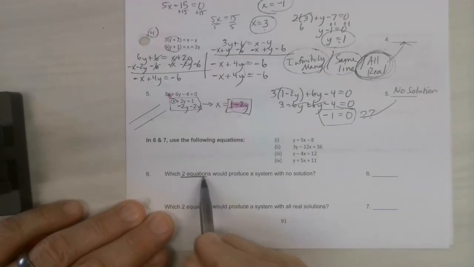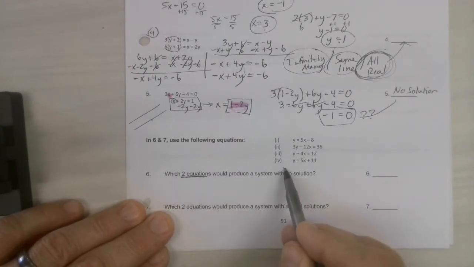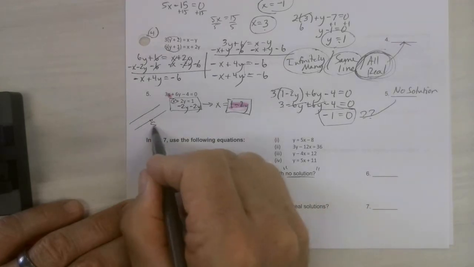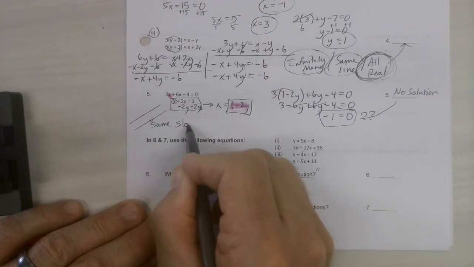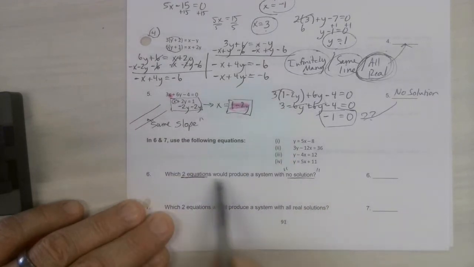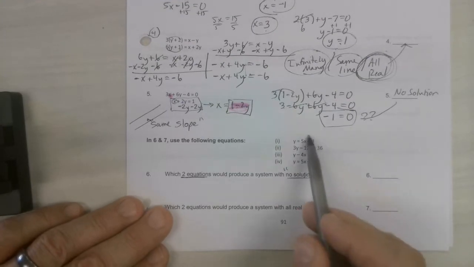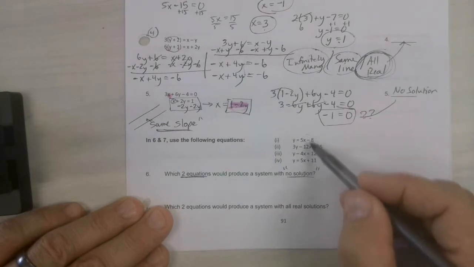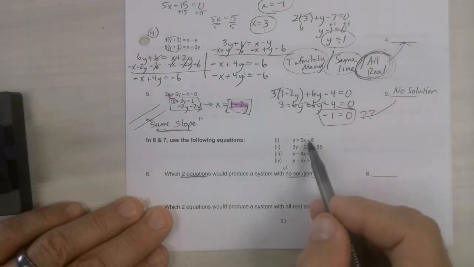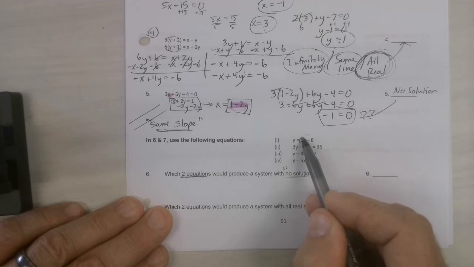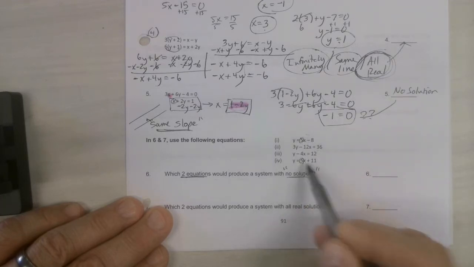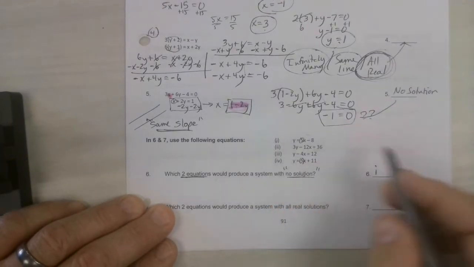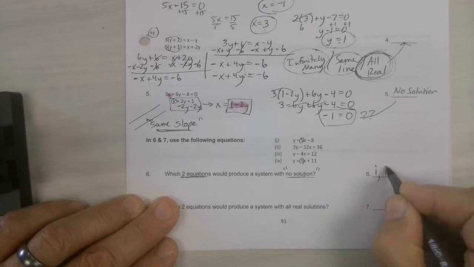Which two equations would produce a system with no solution? Well, no solution means they're parallel lines. Parallel lines means they have the same slope. So really, that's what this problem's asking you to understand. Which of these problems have the same slope? And if I just look at this, it kind of jumps out at me. I got y equals mx plus b with a 5 there, and y equals mx plus b with a 5 there. So it would be option 1 and option 4, Roman numerals.